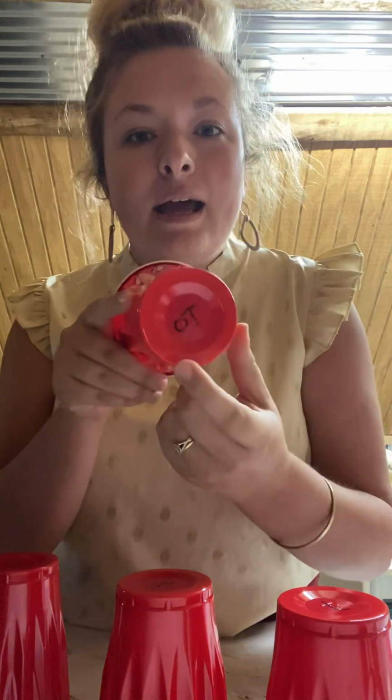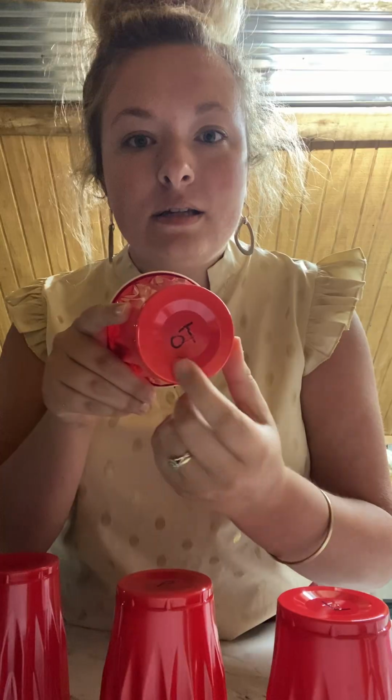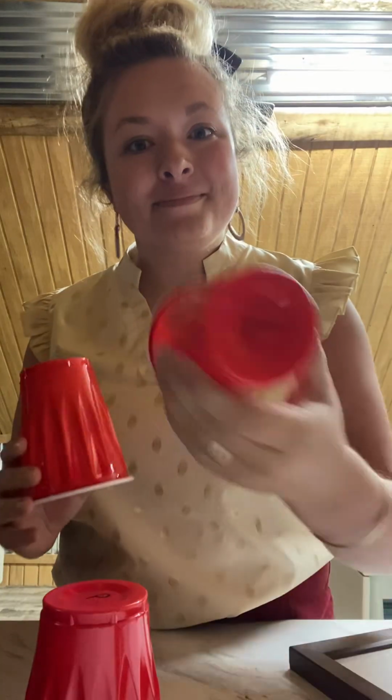First, I have O-T, ot, ot. And then on the other cups, I have different letters. So here's what I will ask students to do. I will line these up in a certain order, and I'll ask students to pronounce this. Ot, ot. Okay, and then I'm going to give them this cup, and I'll say, so what words can we make out of ot? We need some beginning sounds.